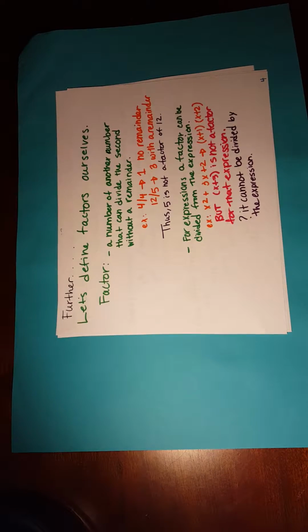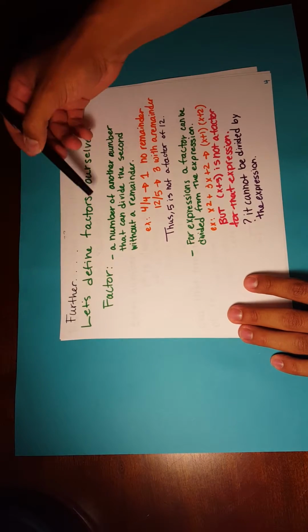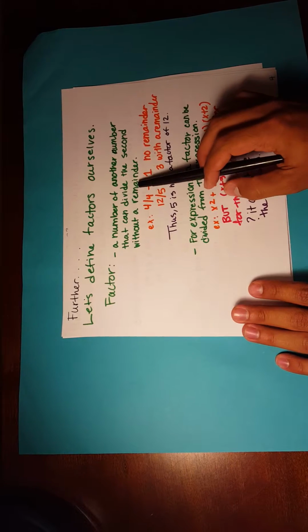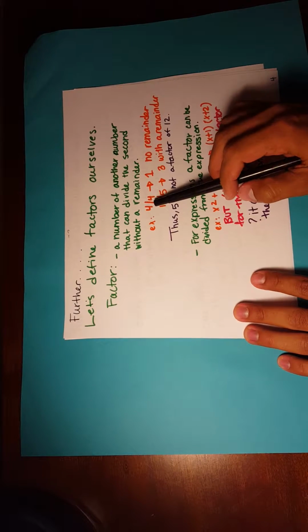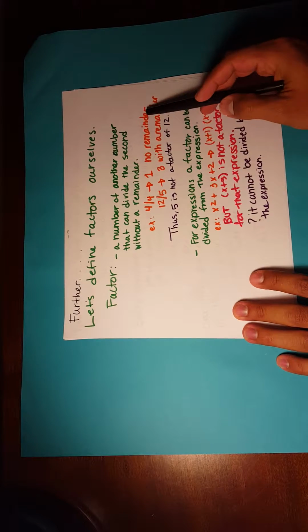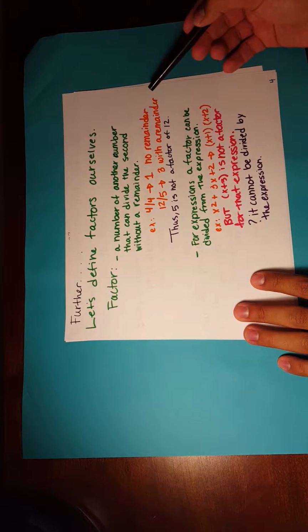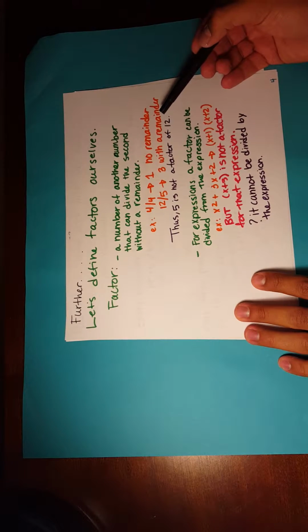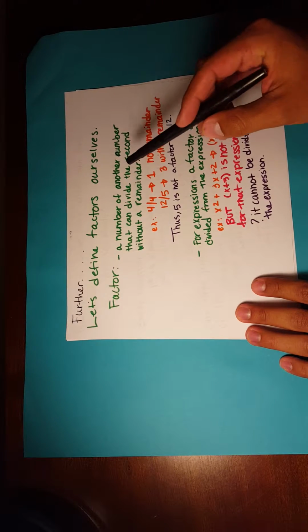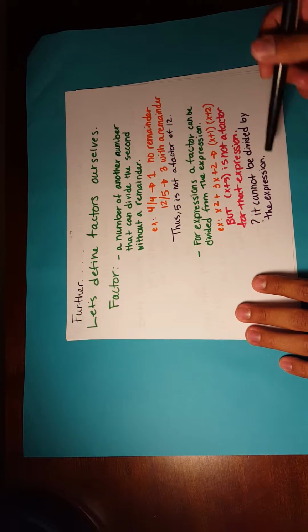Furthermore, let's define factors for ourselves. A factor is a number of another number that can be divided by the second without a remainder. Examples, 4 divided by 4 is 1, which gives us no remainder. 12 divided by 5 is 2 with a remainder. Thus, 5 is not a factor of 12, but 4 is. I know that's not written here, but you guys can take that down in your notes.